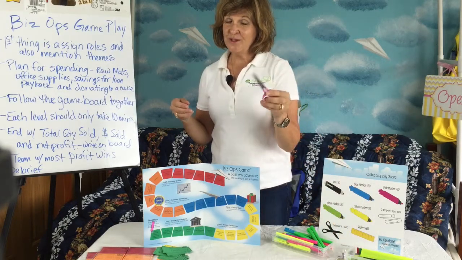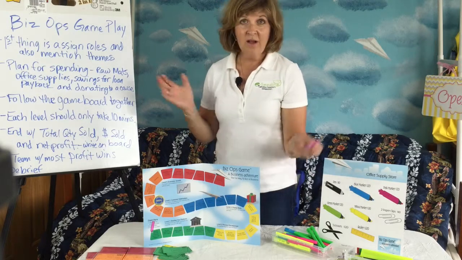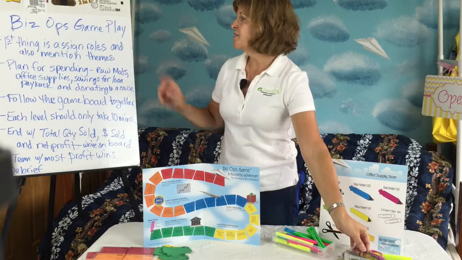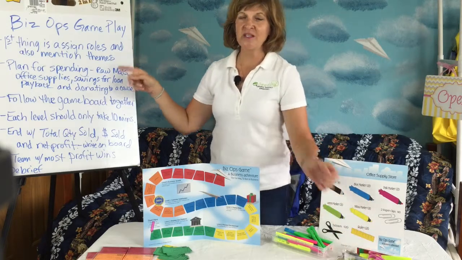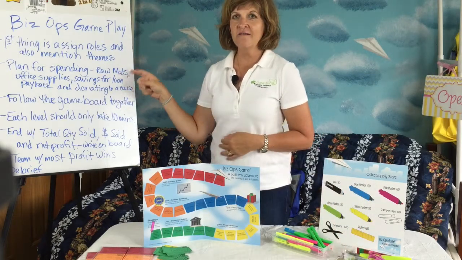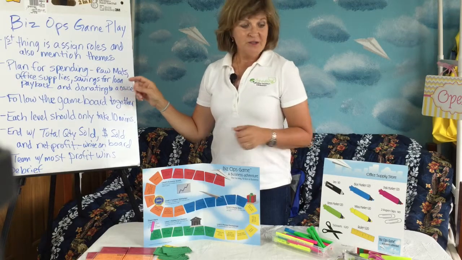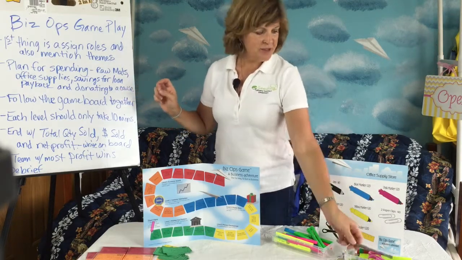So some of the teams do buy scissors to cut up their large papers into smaller ones. There are some pens, because one of the things I didn't mention in the very beginning is all they can have is one writing utensil for their game. So they can buy more pens at the office supply.